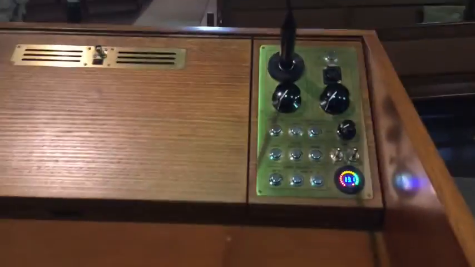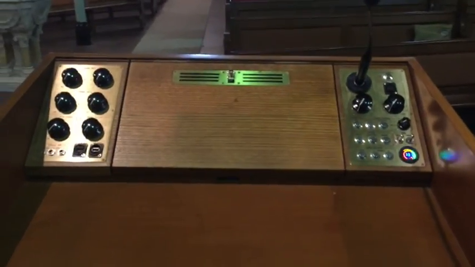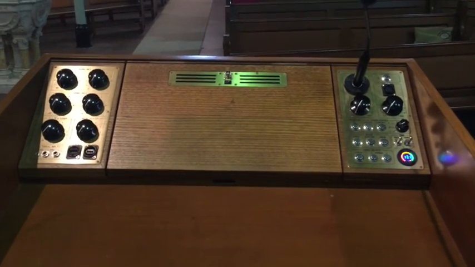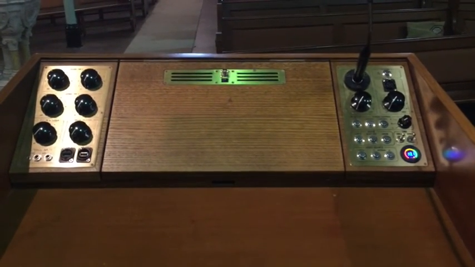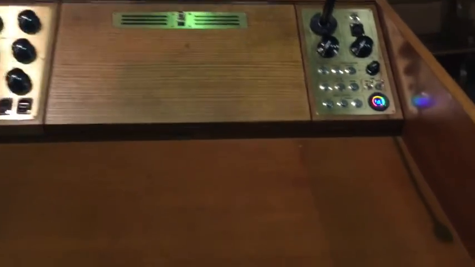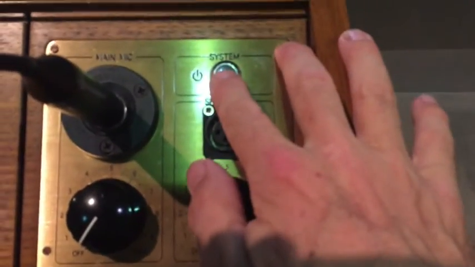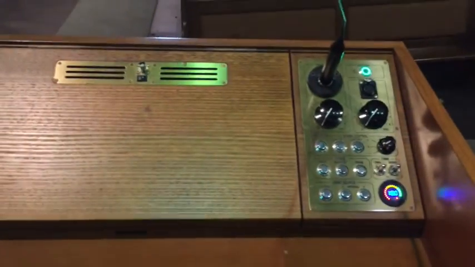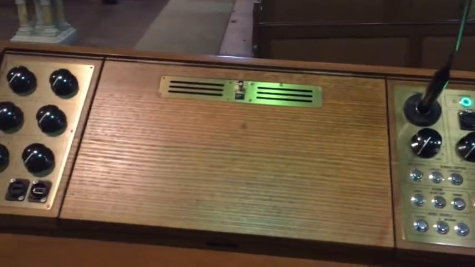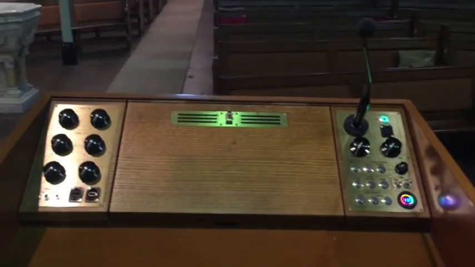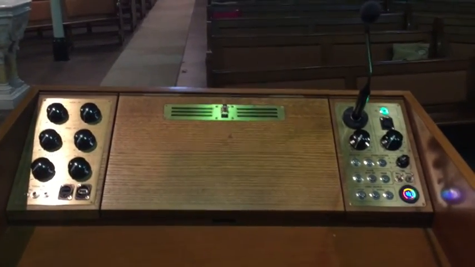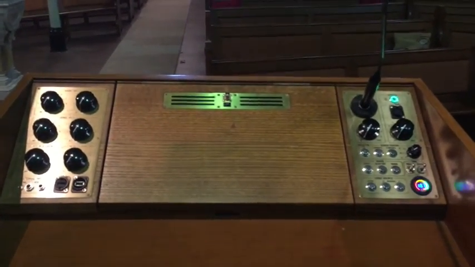Okay, so starting off, this is the control panel and it's on the lectern, and I'll go through all of the various parameters that you will need. First thing is the system power, here. Switch that on, and the system will power up. It will take a few seconds for it to initialize before you can use any of the audio-visual functions.